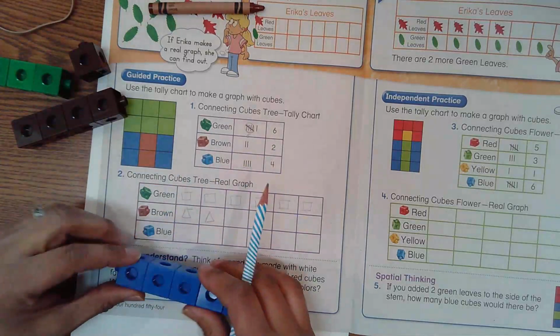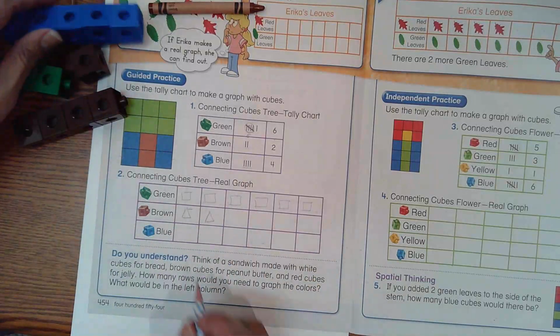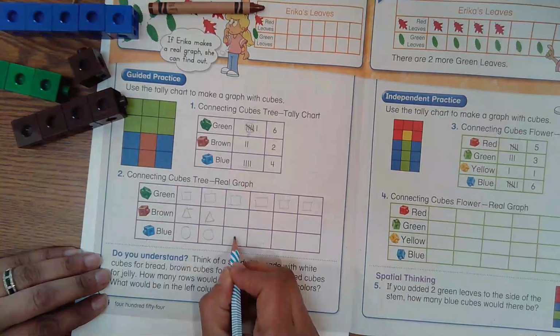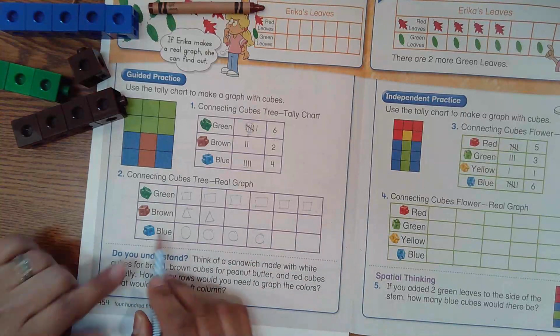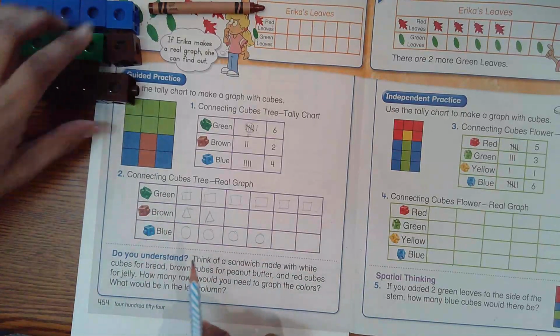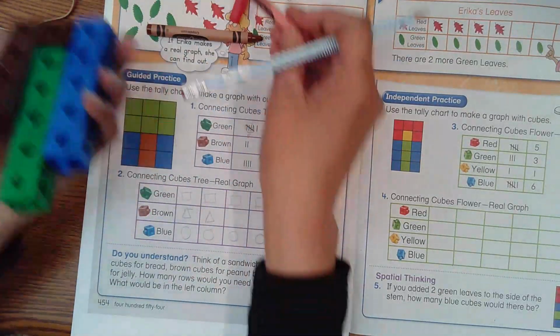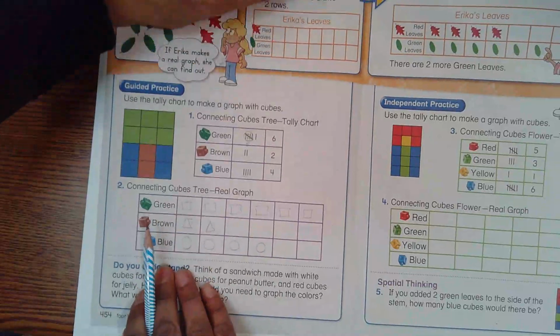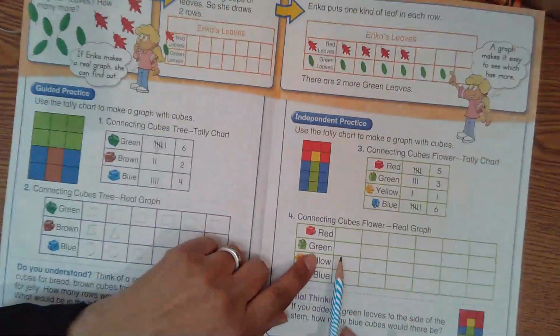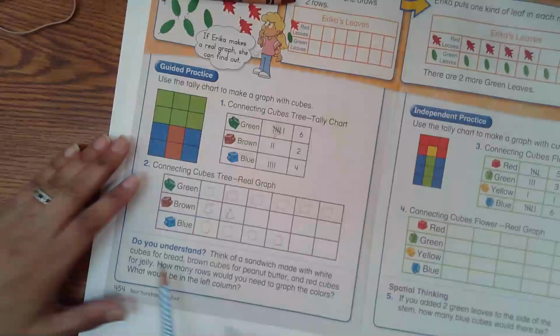I can use my cubes and replace each cube in one box. I need 4, or I can make different shapes, or I can color them. So now I know this is what I made blue, this is the brown, and this is the green. So it's up to you if you want to use the cubes, if you want to use crayons and color, or if you want just to make shapes. So we color in the first one. We use crayons here. Here we make shapes, and here we're going to use our cubes. All right, do you understand?